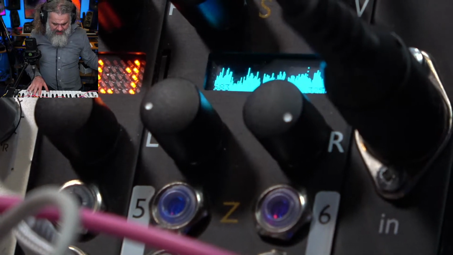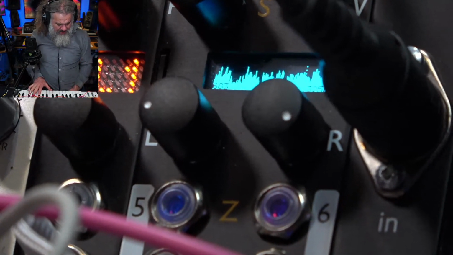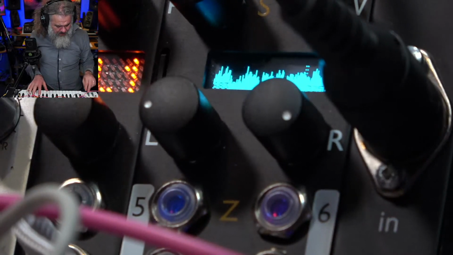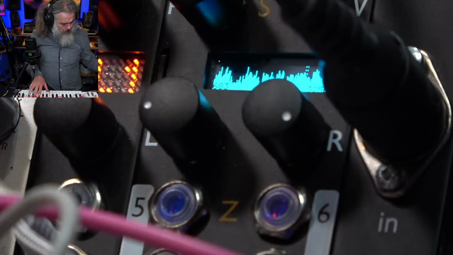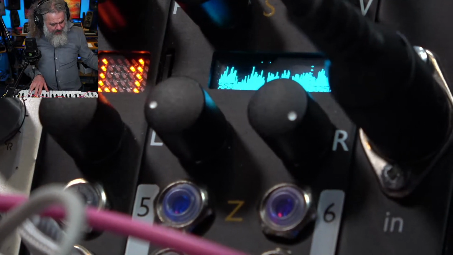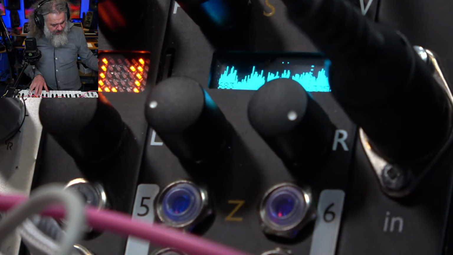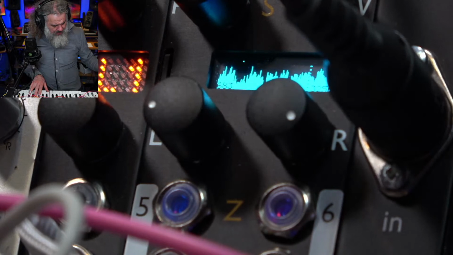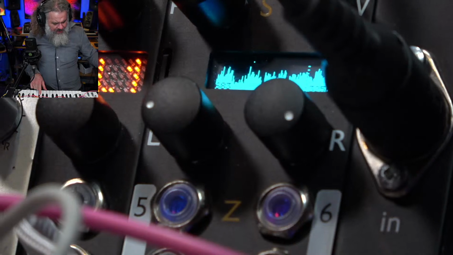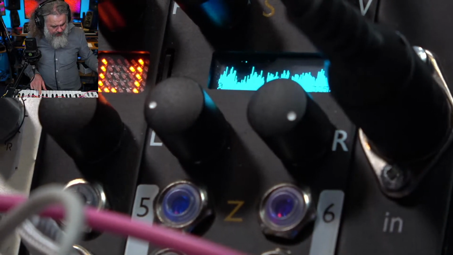But actually, let's try and get something to, oh. I don't want to repeat myself. I've kind of been here a bit before tonight. It's just what I find when you play around with granular, finding the sweet spot really.